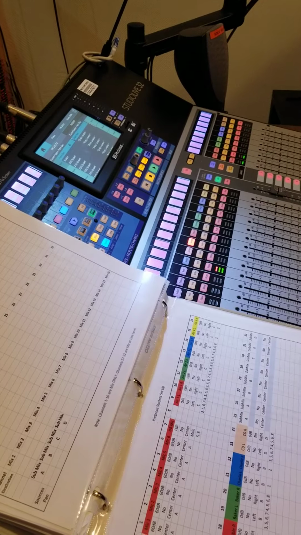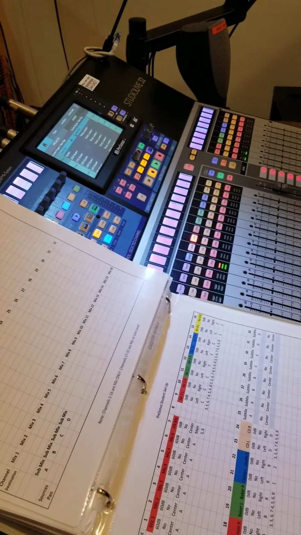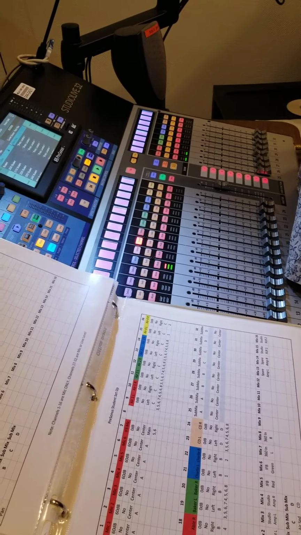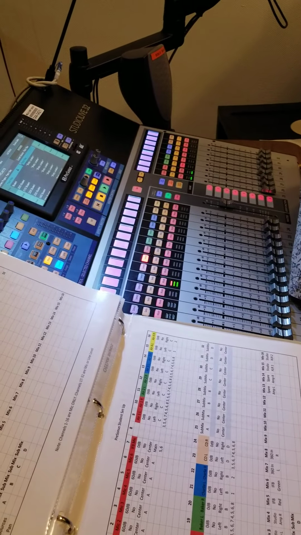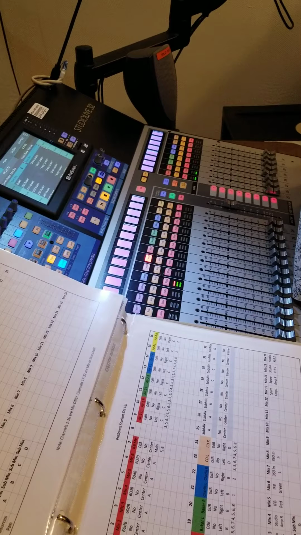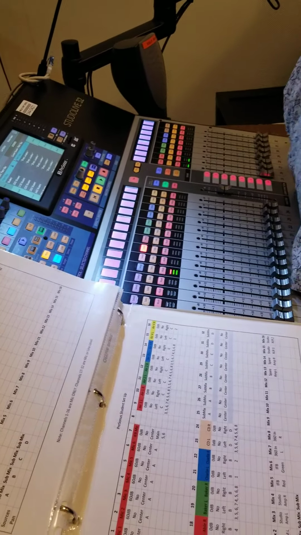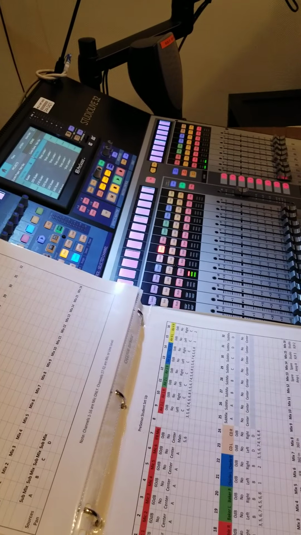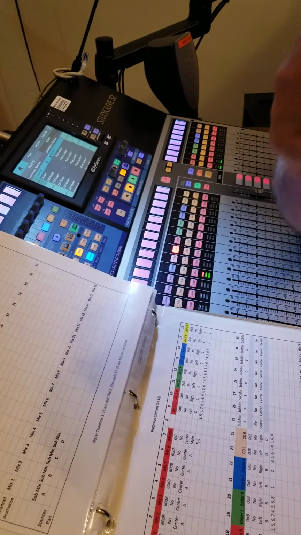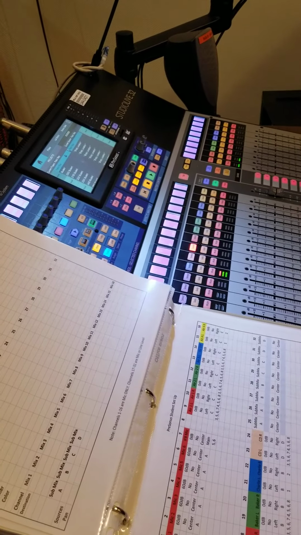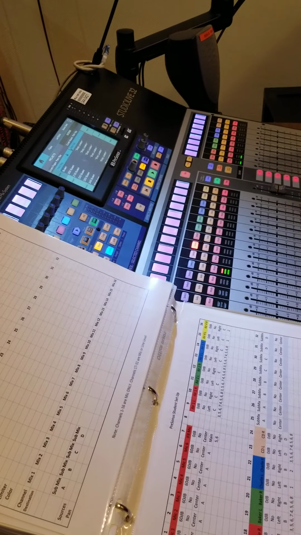Have you ever seen some of those pictures in the study guide? There's probably 8-foot racks. There's probably 8 or 10 of them, and they're filled with these. As he moves the signal from point A to point B to point C to point D and gets it where he wants it to go. Same with his auxes. He may have 20 aux outs.